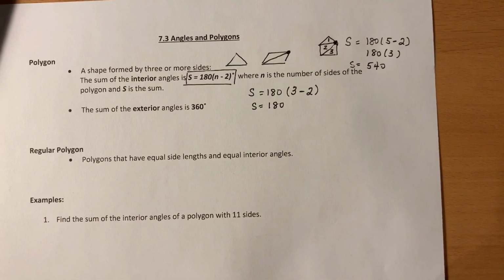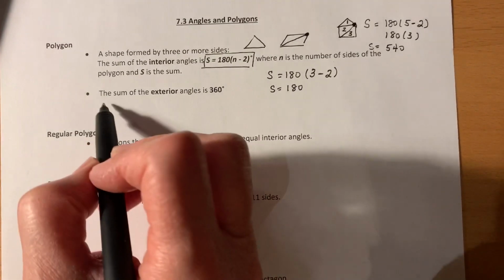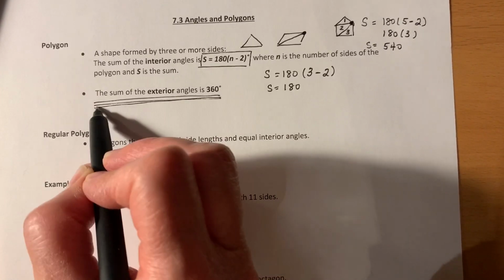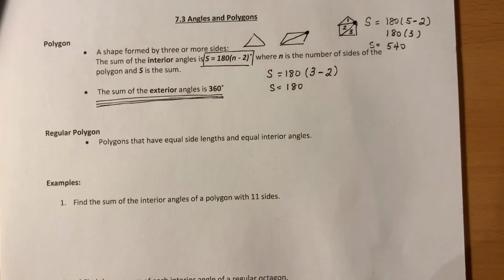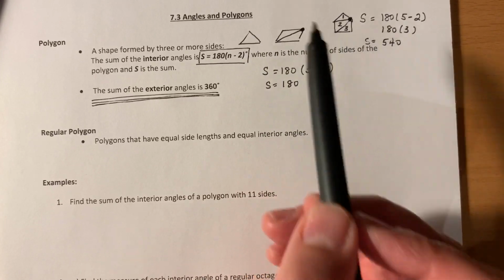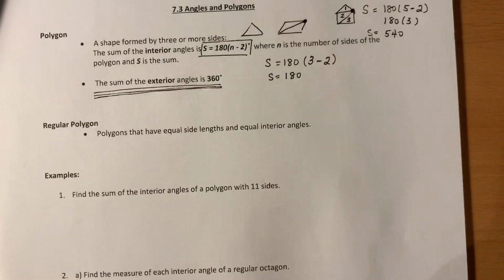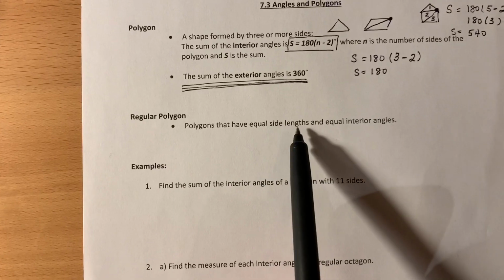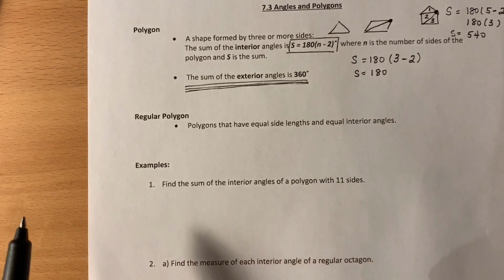So let's look at some examples. But before we do that, the one thing we have to remember is the sum of all exterior angles in every polygon is 360 degrees, whether it's a triangle, quadrilateral, pentagon, or hexagon, it doesn't matter. Another thing we have to remember is what a regular polygon is. Regular polygons have equal side lengths and all the interior angles are the same.